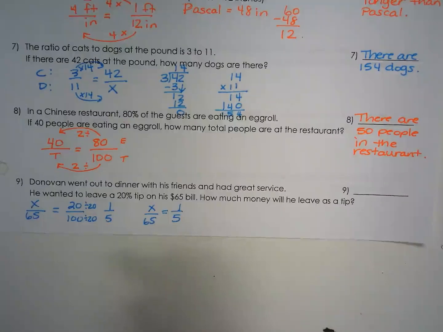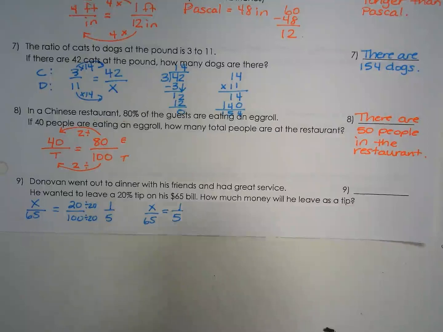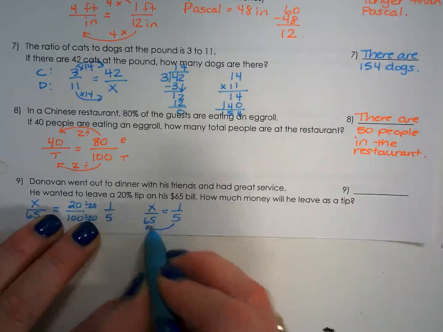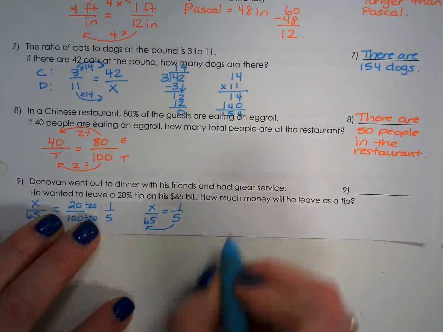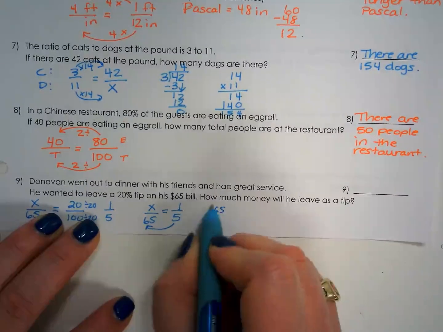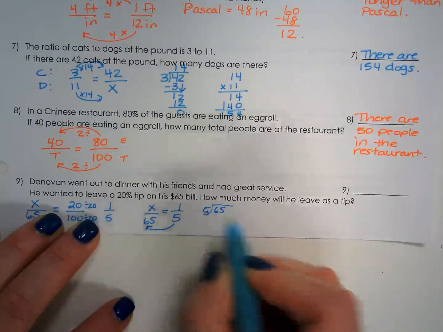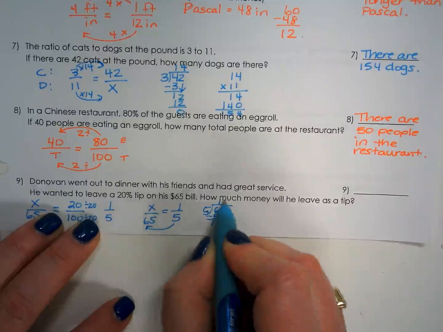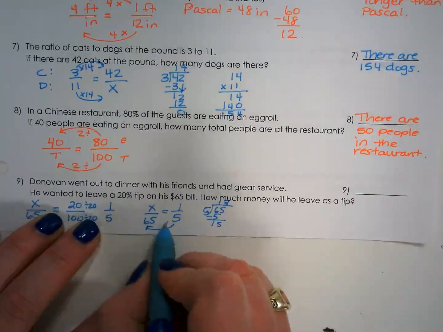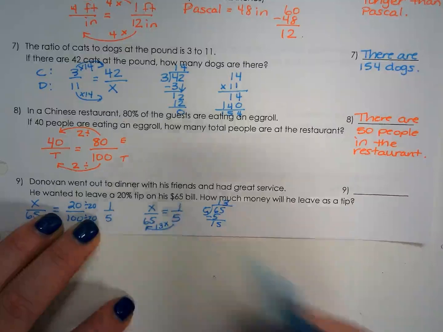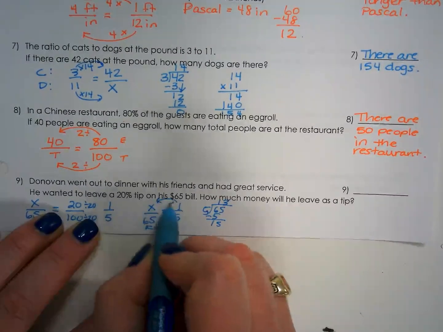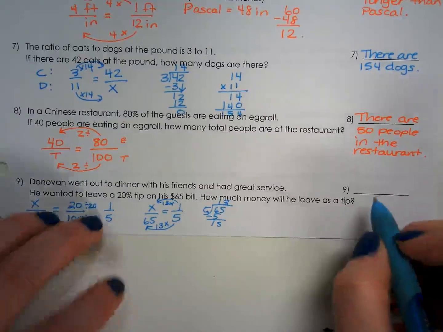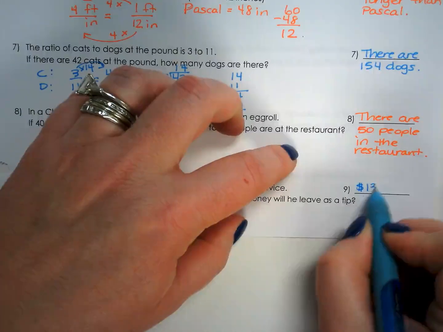Now, I know because 65 ends with a 5, that 5 is going to be a factor. So something times 5 definitely gets me 65. If I'm not sure what it is, I can divide. So 5 goes into 6 once, and 5 goes into 15 3 times. So we know that this was times 13, and 1 times 13 is 13. So he left a $13 tip.